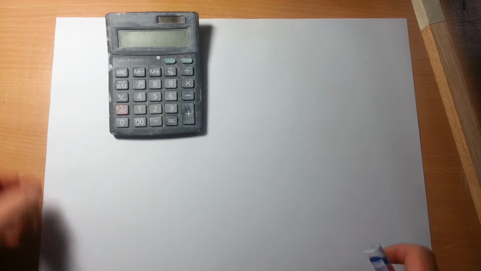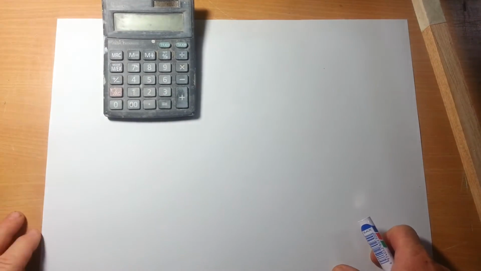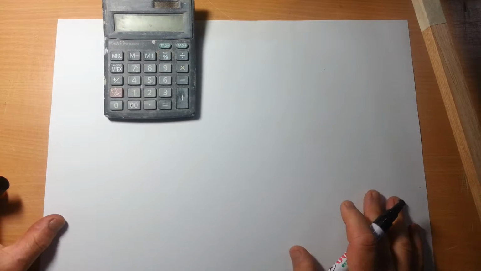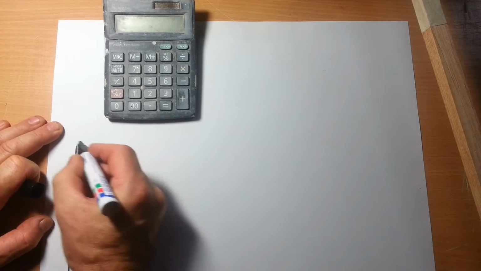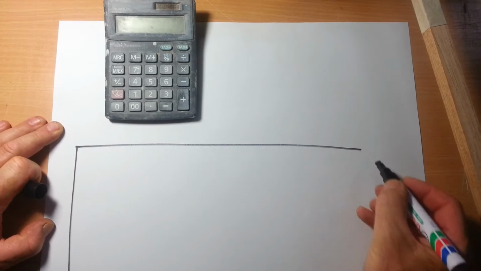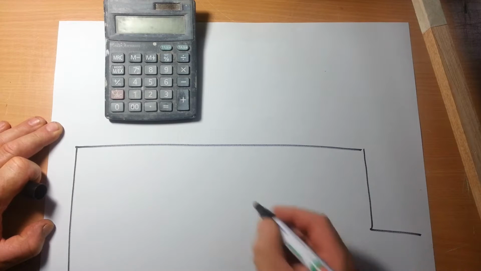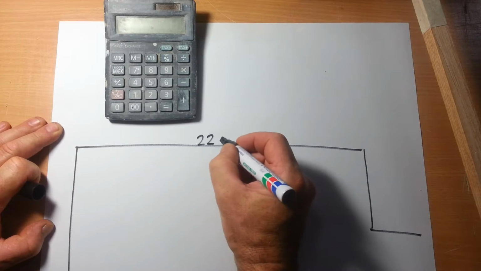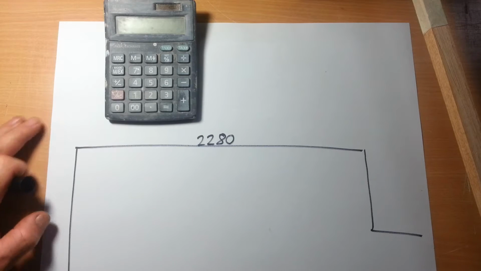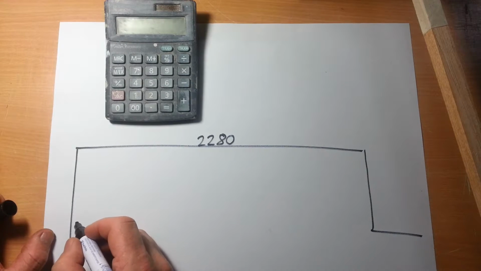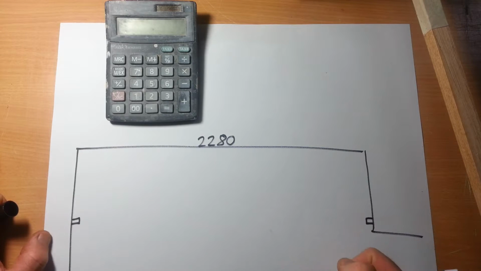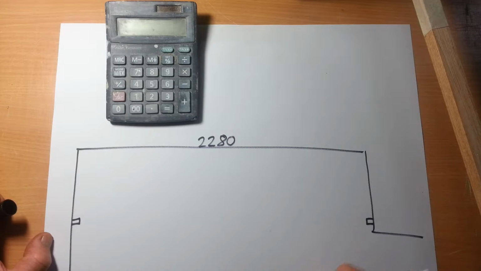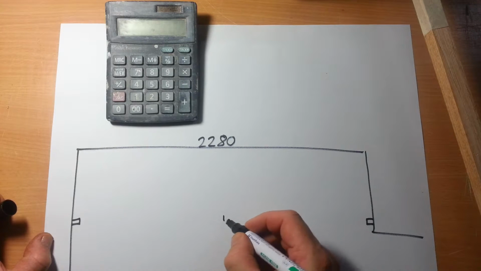Okay, so I'm going to try and explain this very clearly with a fat texter on a white piece of paper. Now, a wall opening is something like this, and it was 2280 overall. We have an infill over here of 30mm, an infill over there of 30mm, and then we intend to have 4 doors. Okay, so I'm just going to divide that up visually.